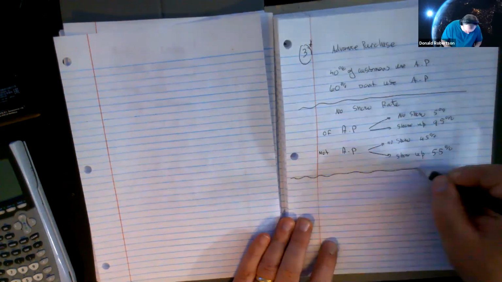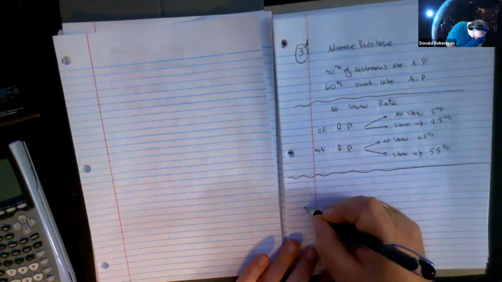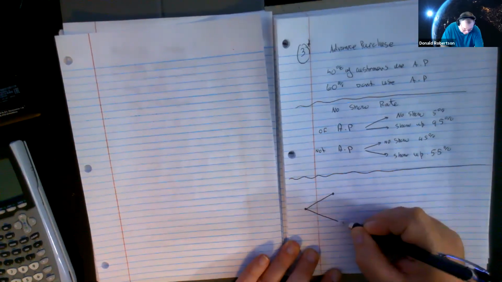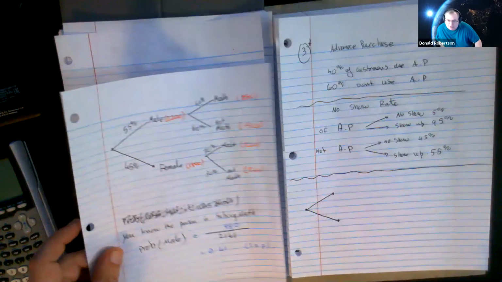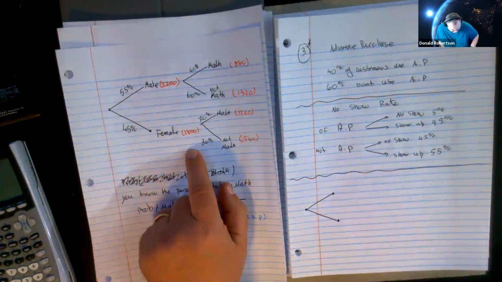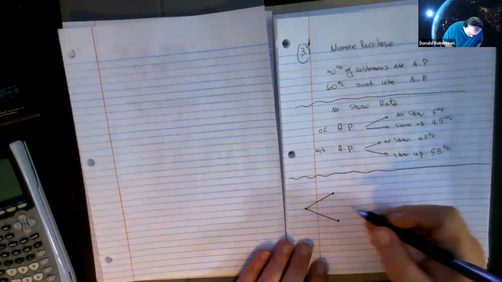What we're now going to do is create the tree diagram from this story. There's going to be a little bit of difference from the one I just did, which had numbers on it: this one won't have the numbers in it. It will just have the percentages on the lines.